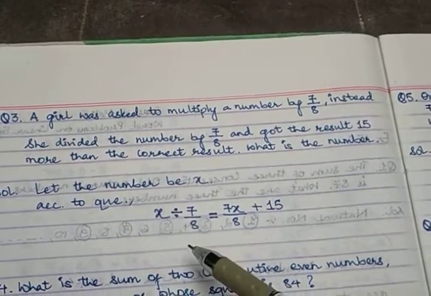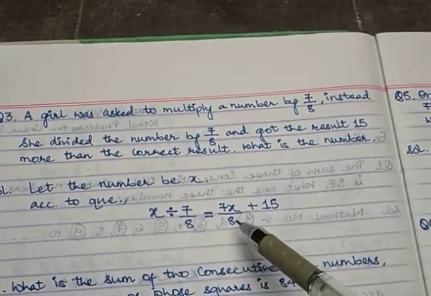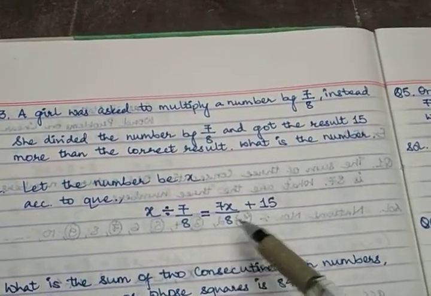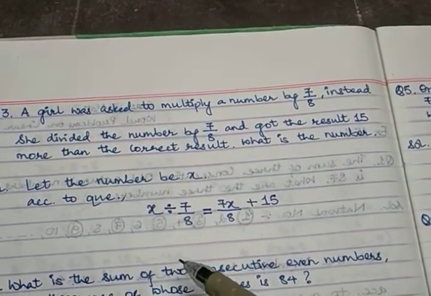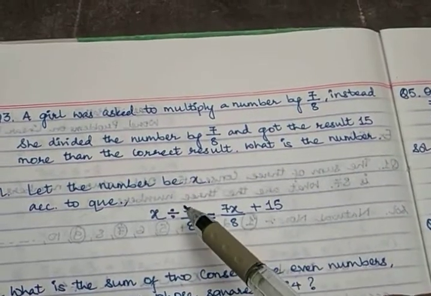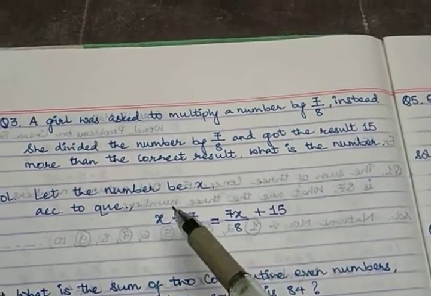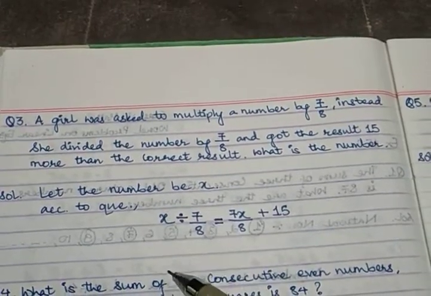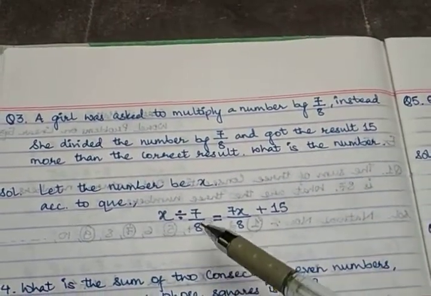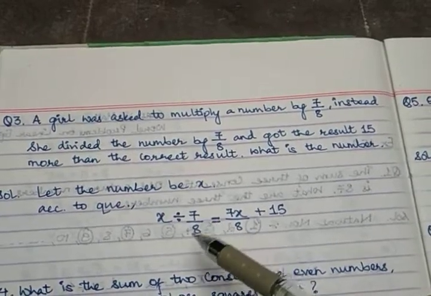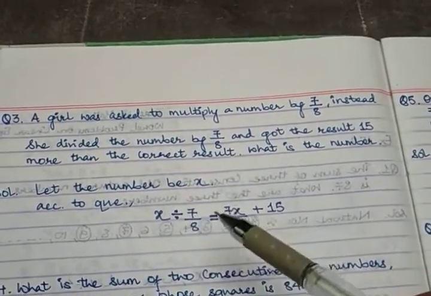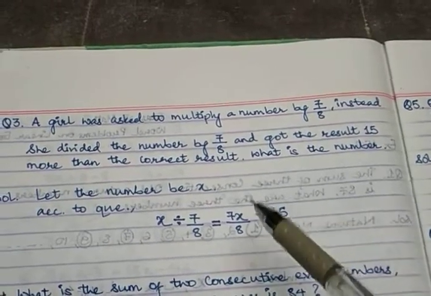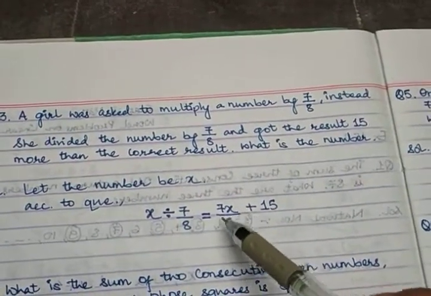X into 7 by 8, that is 7x by 8 was the correct result, isn't it? So correct result plus 15 on the other side. Now see, these two became equal. Again, one more time. A number has to be multiplied with 7 by 8. Instead, she divided the number by 7 by 8 mistakenly and got the result. Whatever result she got was 15 more than the previous result. That's what she was supposed to do. So she was supposed to multiply x with 7 by 8.